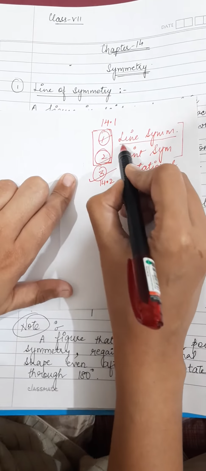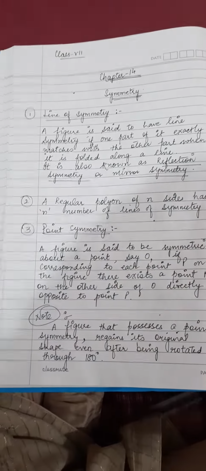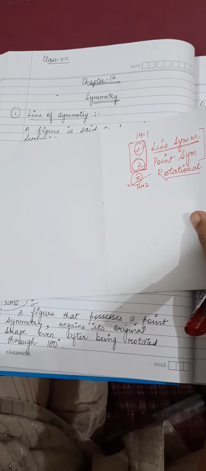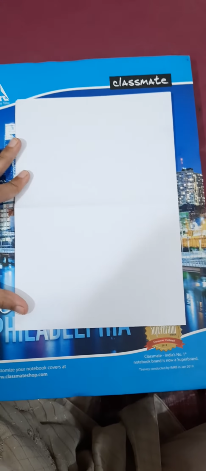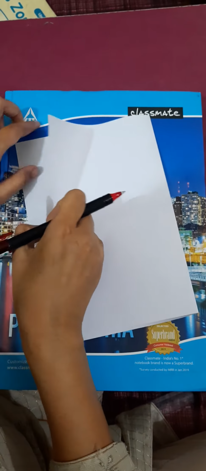Line symmetry you have already studied in class 6th. For example, I have this page. If I fold it like this, now it will be more visible to you. Now I have folded this page and you can clearly see that it is overlapping the page on the other side.